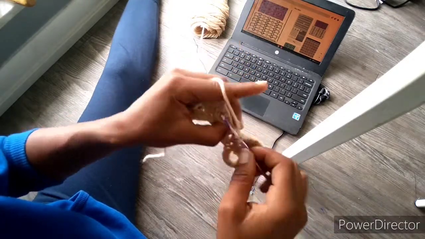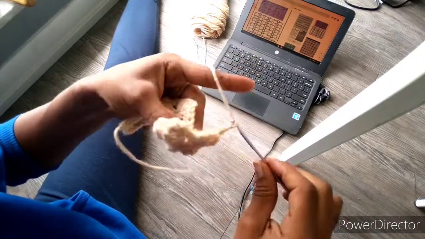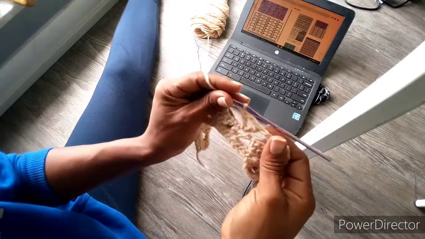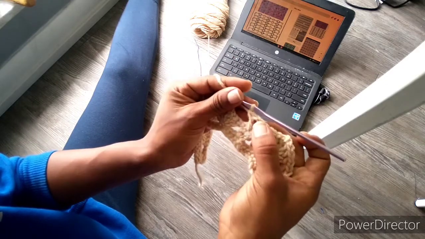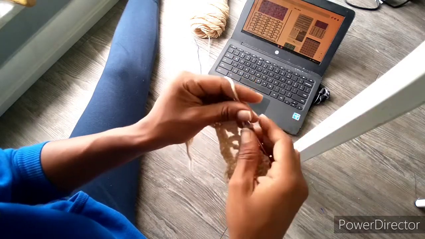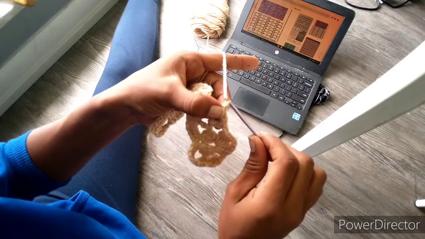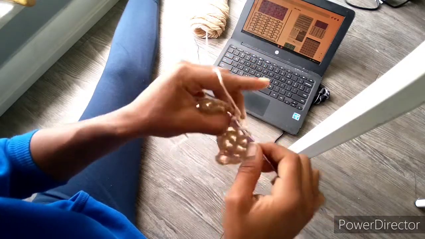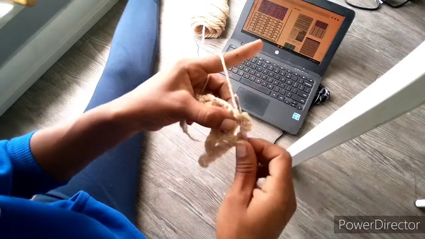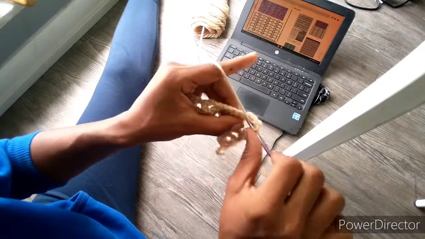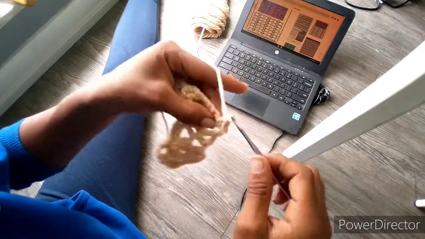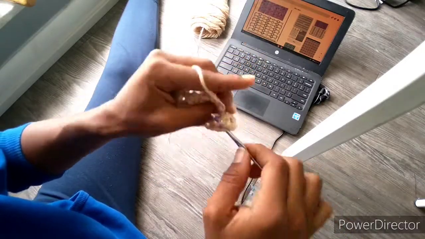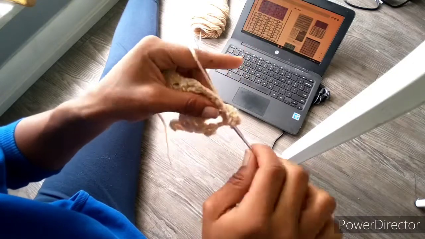Do the same exact thing because that's what this diagram calls for. Chain 1 again. Go into the next chain space and create the same exact motif, which is 3 double crochet, chain 2, 3 double crochet.